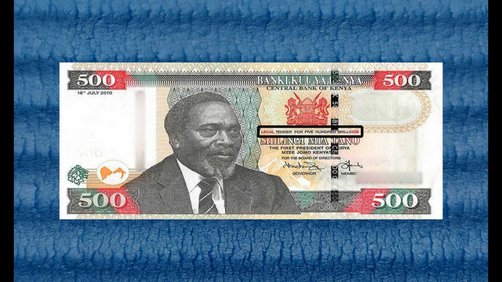Next, below the emblem, coat of arms, of Republic of Kenya, it has the lettering legal tender for 500 shillings in English. Next, below the lettering, it has the denominational value shilingi 500 in Swahili. Next, below the denominational value, it has the lettering the first president of Kenya, Mzee Jomo Kenyatta in English. Next, it has the lettering for the board of directors in English, and it also has the signatures of the governor of the Central Bank of Kenya and the board member.